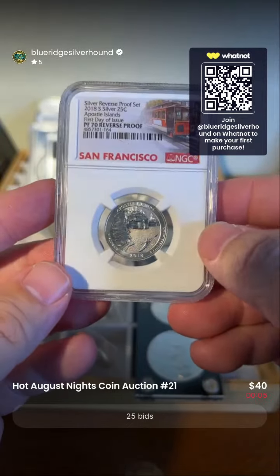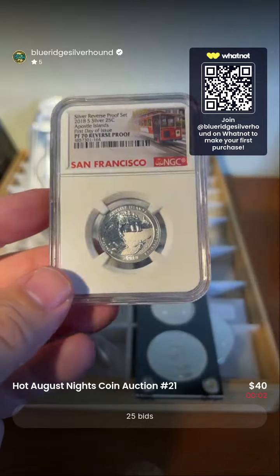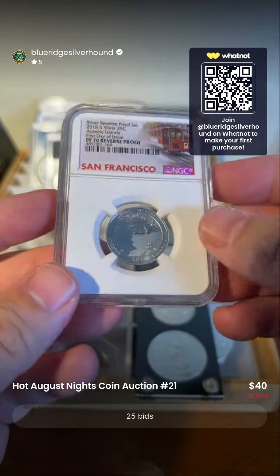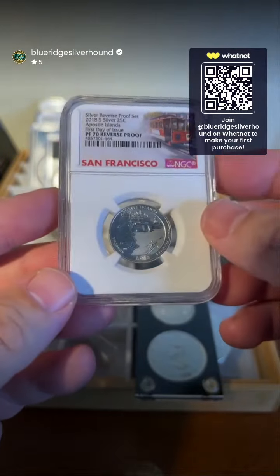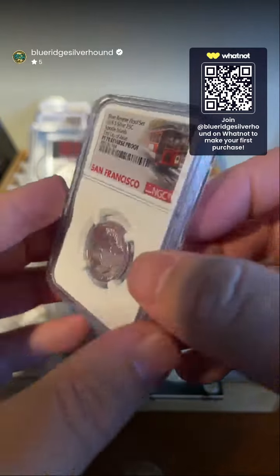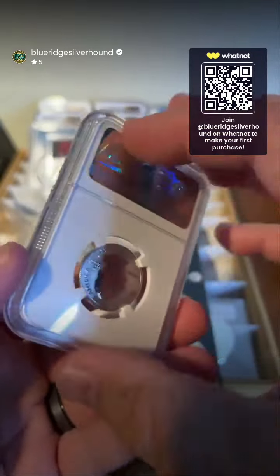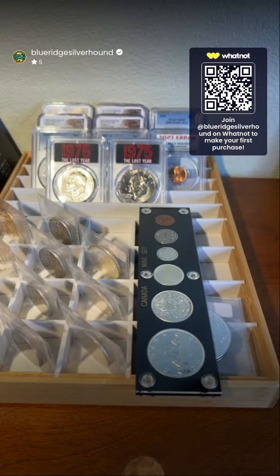Yeah, reverse proofs are sweet. And this is the only opportunity for me to buy one of these sets. So there you go. Jen, I knew somehow that you were going to have a play in this one because you like things like this.